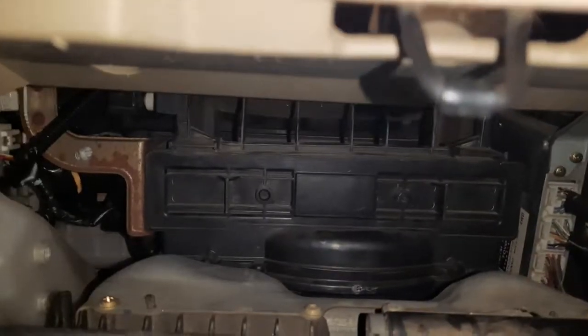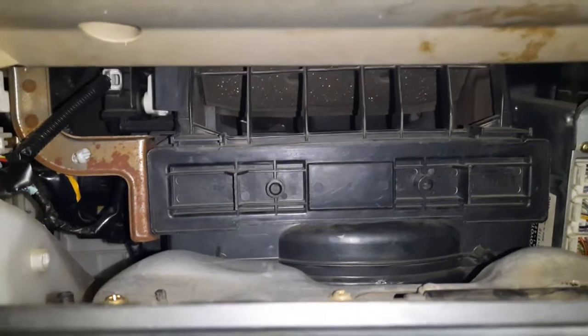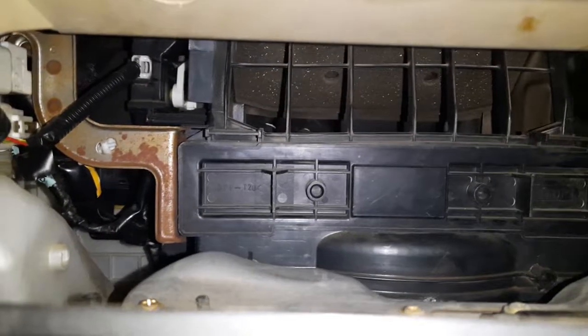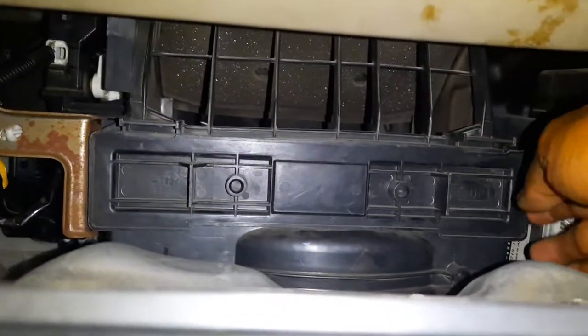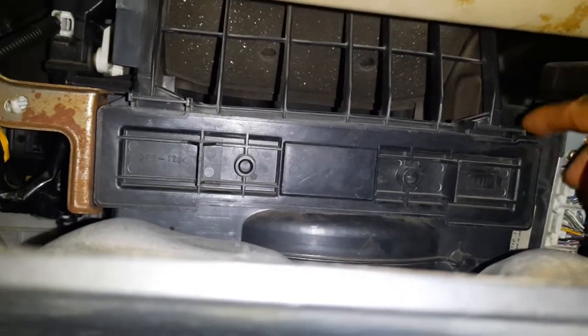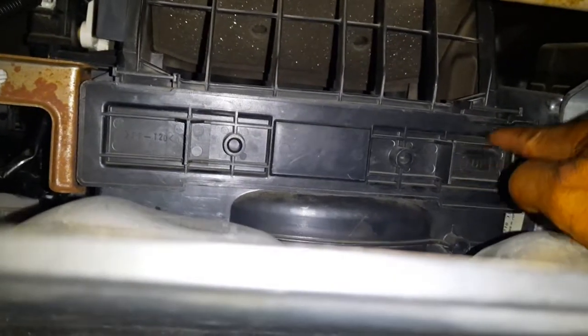First, remove this luggage box and put it like this. Okay, after removing the luggage box, you can remove the AC cover, and this is the AC cover.